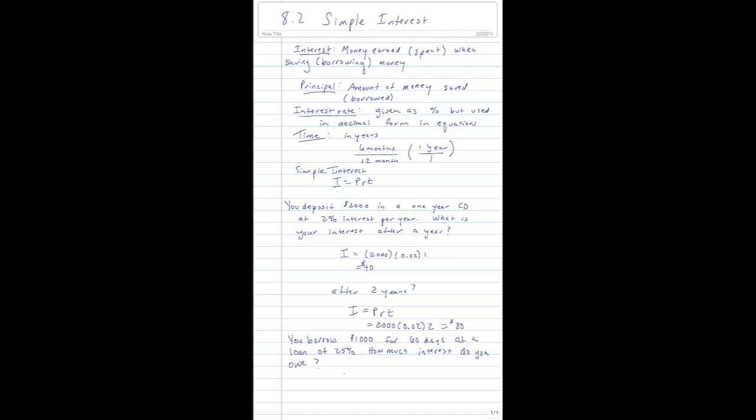So let's use the same formula. Notice for the time I used 60 divided by 360. There's really 365 days in a year, but generally bankers use 360 for these types of formulas. And what I will do on an exam is say, assume 360 days in a year. When we do that, we'll get $41.67. Again, anytime we're dealing with money, I want you to automatically round to the nearest cent, even if I don't ask.